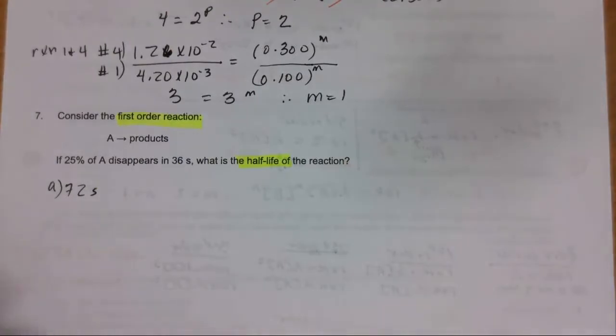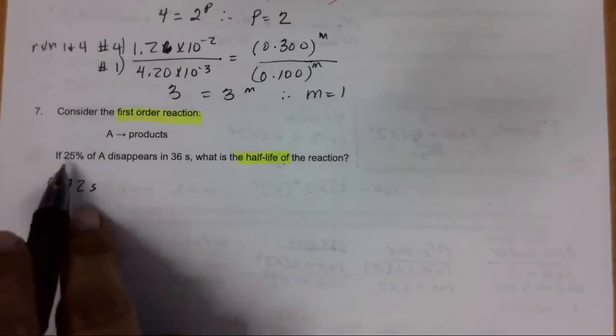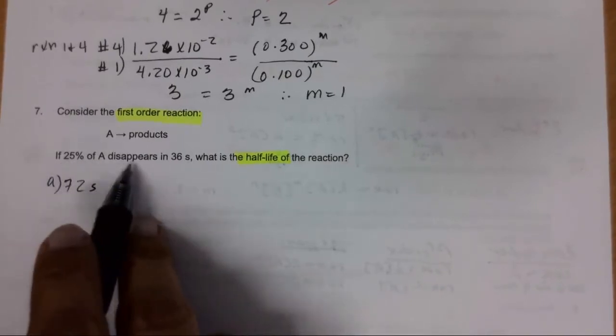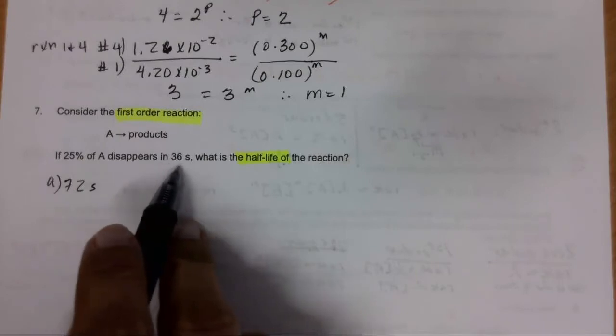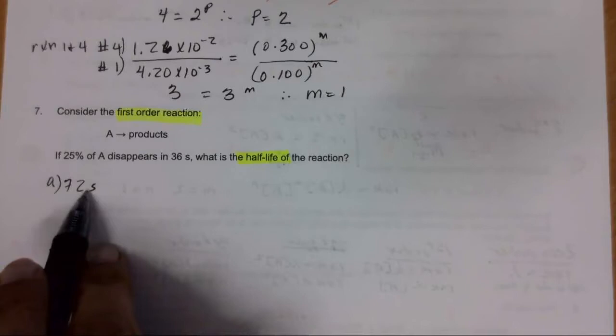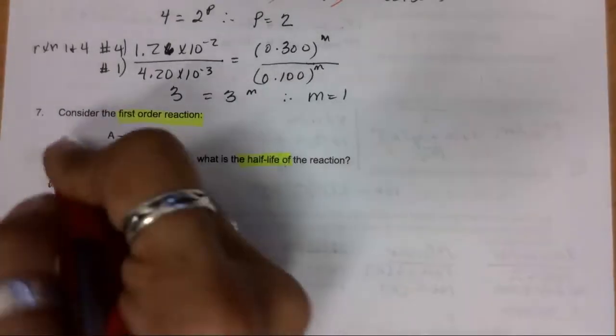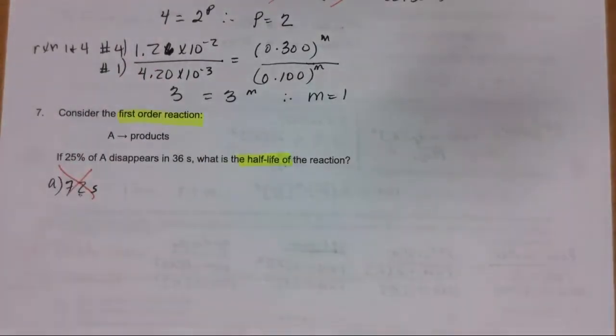And why is that? Well, because you're going to look at this and you're going to say, okay, if a quarter of the reaction disappears in 36 seconds, then half of the reaction should disappear in 72 seconds. And that would be wrong. Because this is not a linear relationship. It's not a straight line. You can't think of it that way. So don't get tempted to do that.